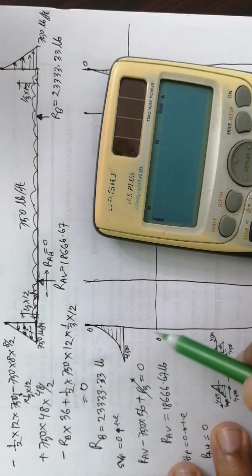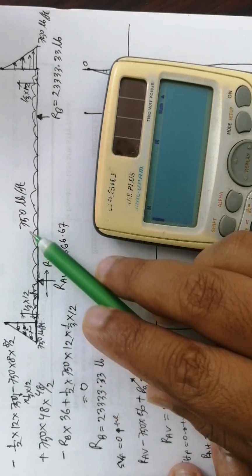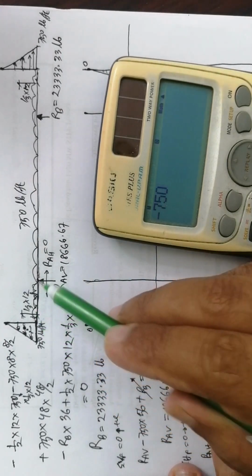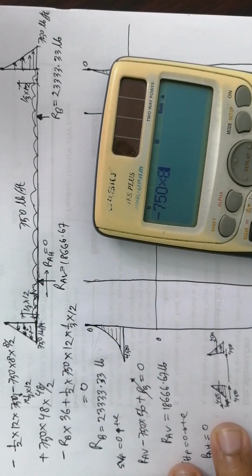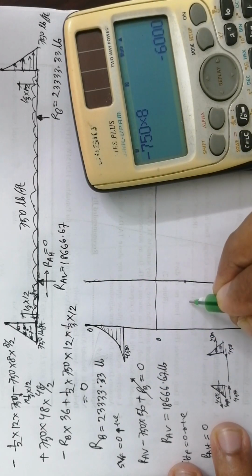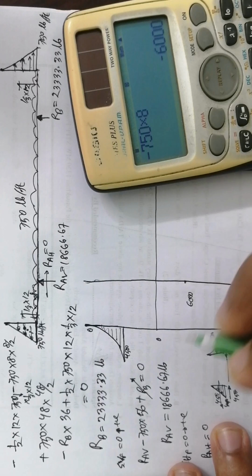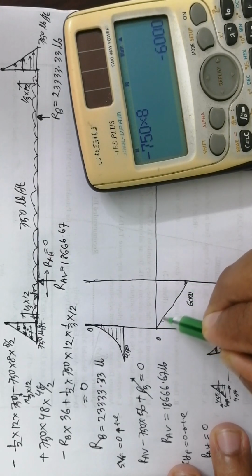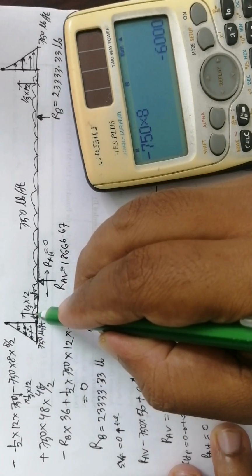So for this section, minus 750, because this force is downward, into 8, so 6000. This is triangle shaped, inclined shape, because this is distributed load.